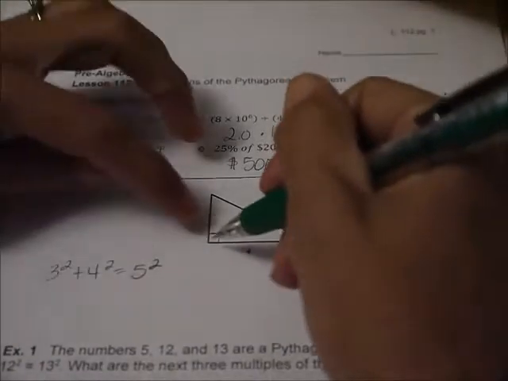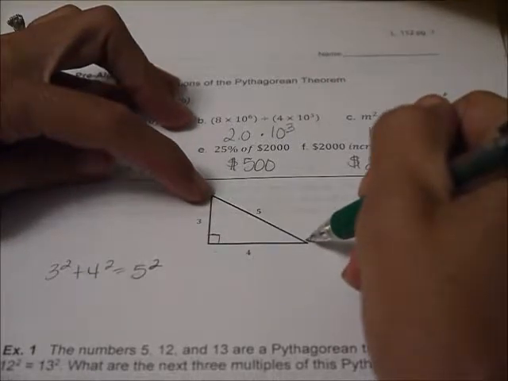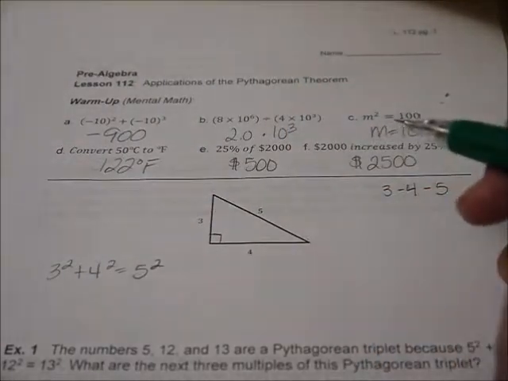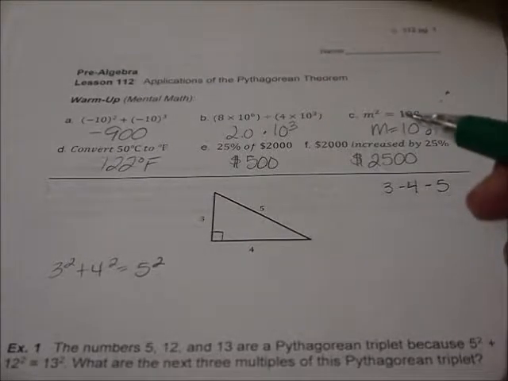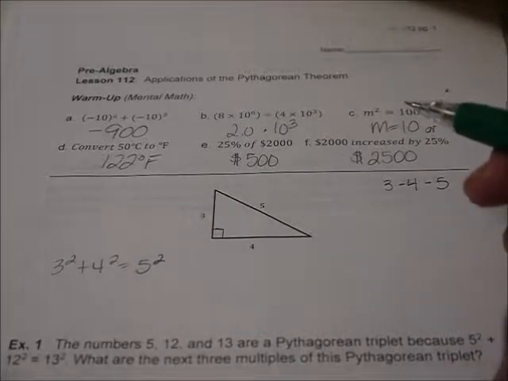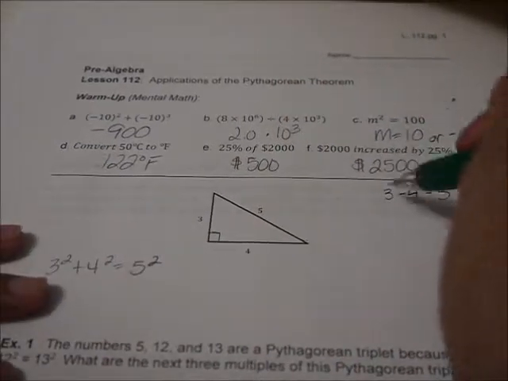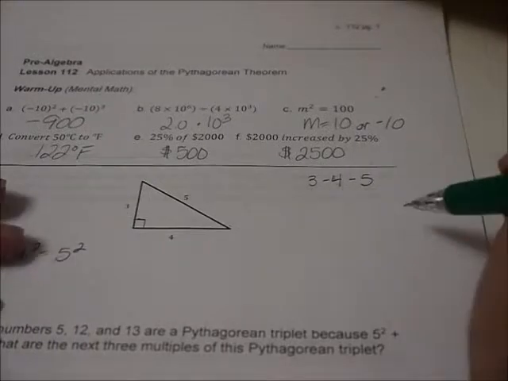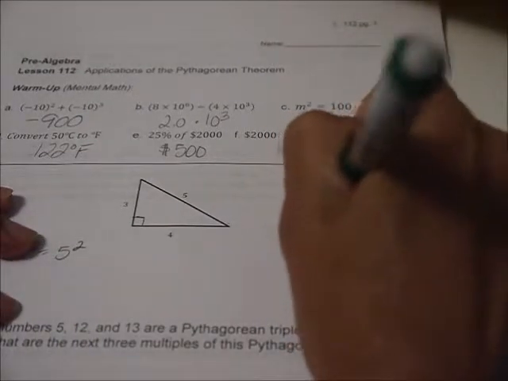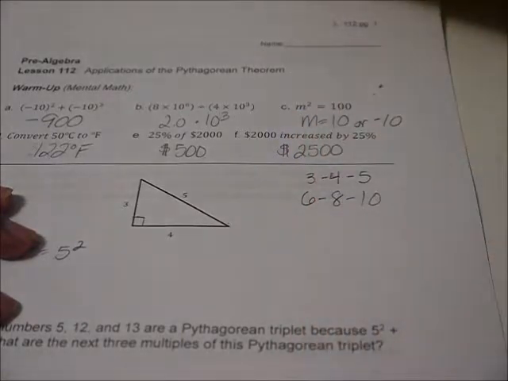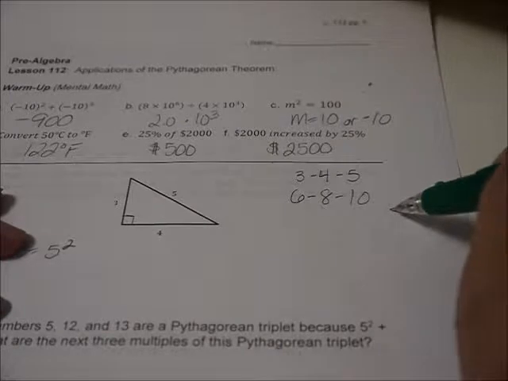So if construction workers measured this and then measured the distance between the ends, and they were a Pythagorean triple, then they know they have a square side there, which is what they want. Multiples of 3, 4, 5 are also triples that are always going to work. Okay, what I mean is, what if we doubled all these? 6, 8, 10. Those are all Pythagorean triples. Okay, if you have a 6, 8, and 10, you know you have a right triangle.